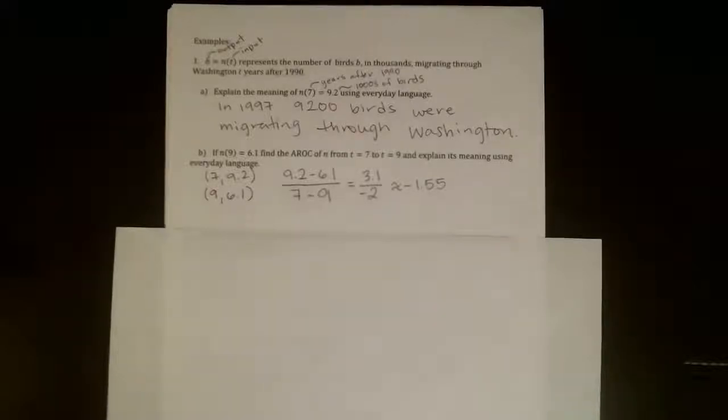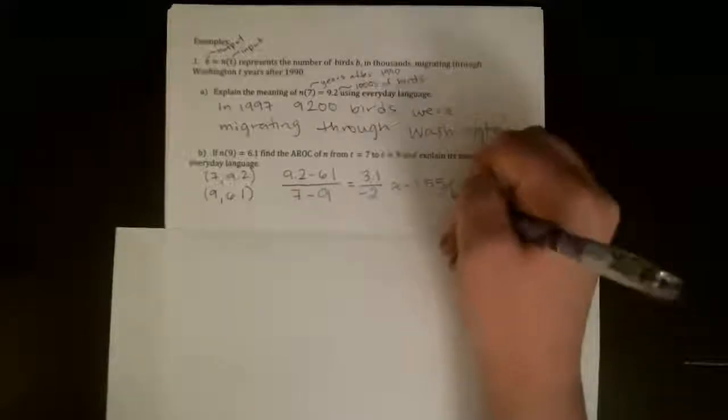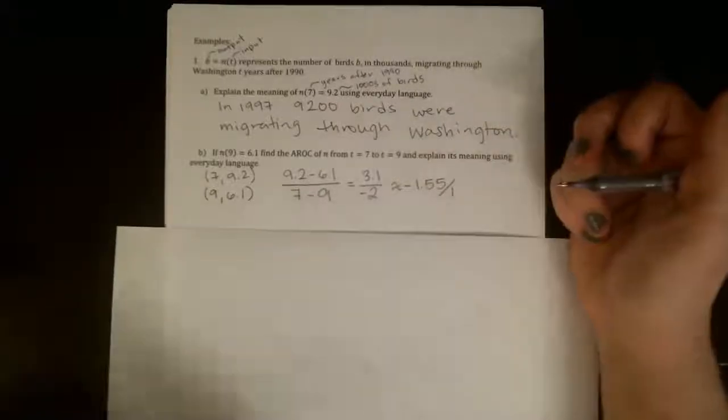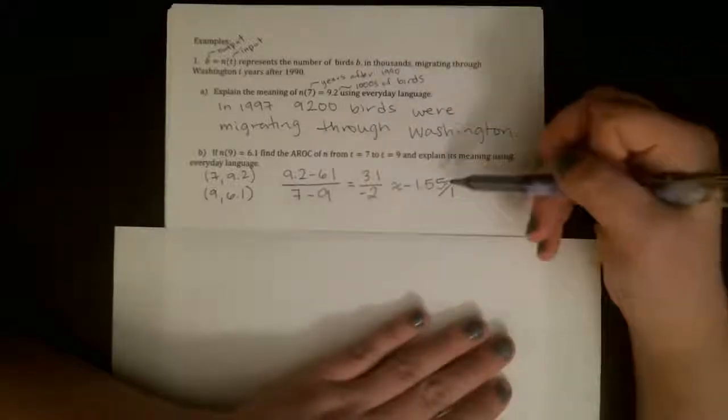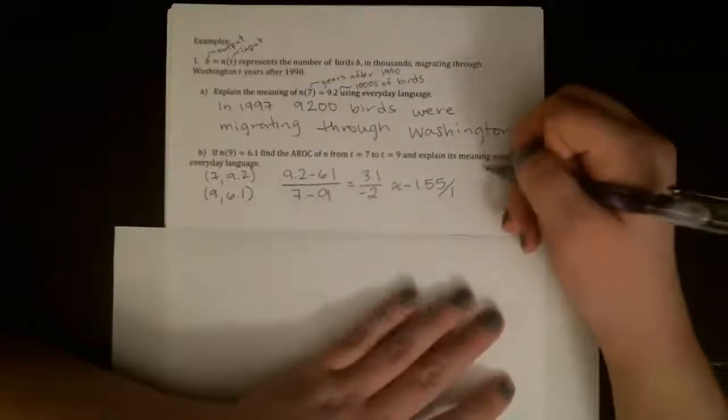I'm also supposed to explain what that means using everyday language. These can be a little bit awkward to explain, but just remember that it's a slope. So slopes are always fractions, change in y over change in x. And in fact, if you wanted to, you could use this 3.1 over negative 2, but I'll go ahead and stick with my negative 1.55.